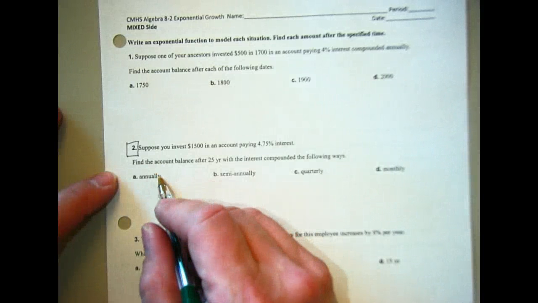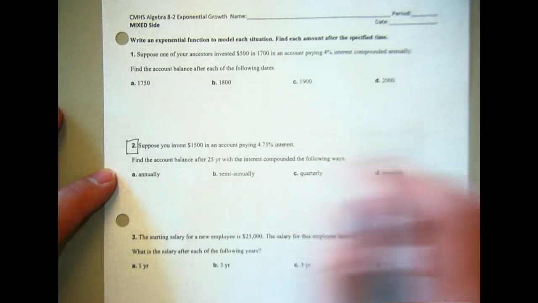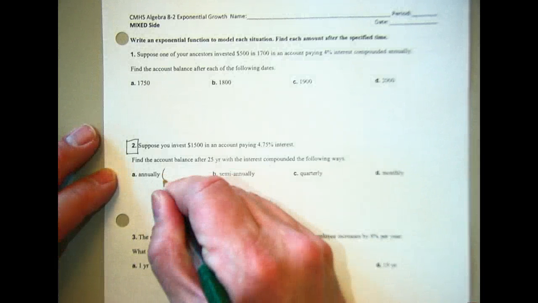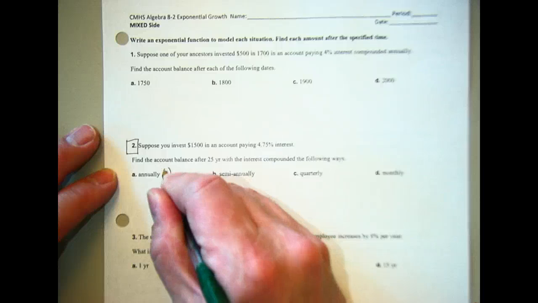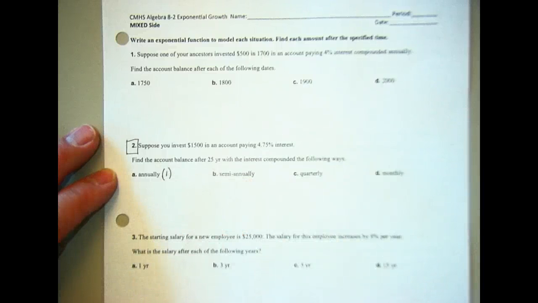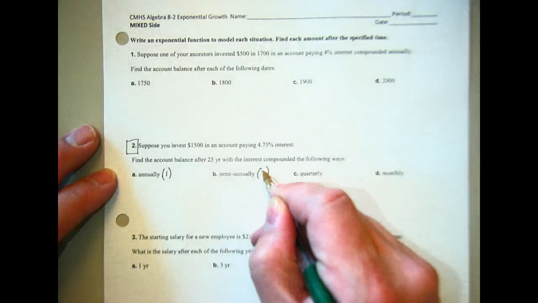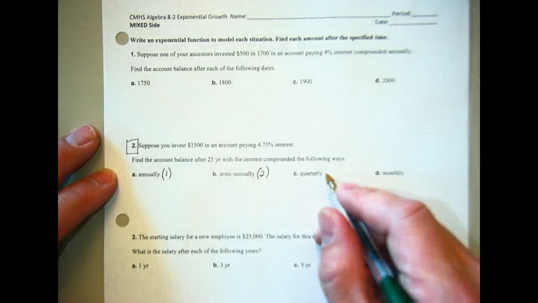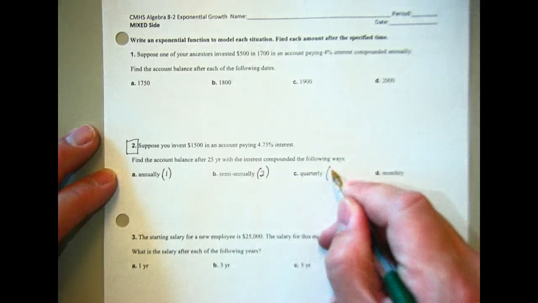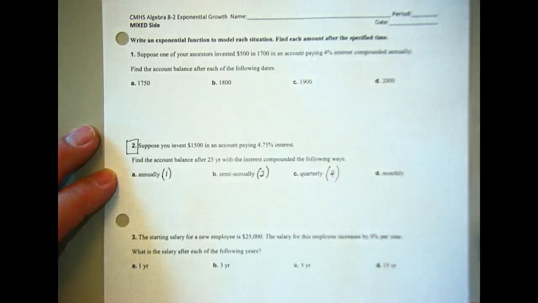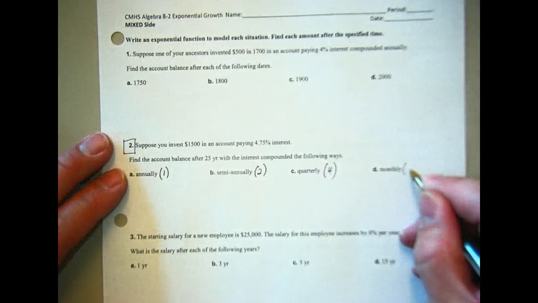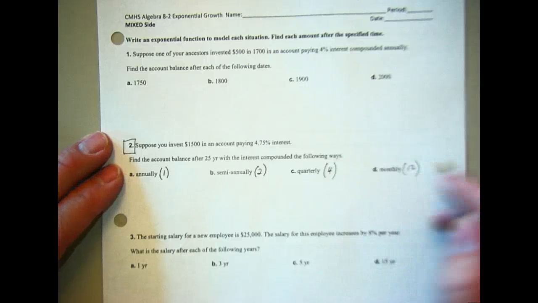So down here on number 2, even though we're not doing this tomorrow, just so you have a note to yourself, annually means you're compounding once. What would it mean semi-annually? It's half. It would be 2 times a year, every 6 months. Quarterly is 4. What's quarterly? 4 times a year. 4 quarters in a dollar. What's monthly? 12. Okay, so we'll deal with that more tomorrow.